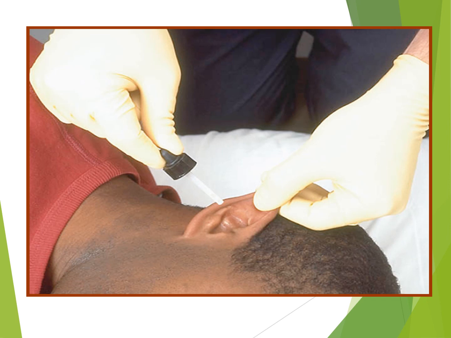Position client on unaffected side with affected ear facing up. Remove any drainage or cerumen with cotton tip applicator. Avoid pushing cerumen into the ear canal. You open the ear canal. Again, it's very key. In a child younger than age 3, you pull the lobe down and back. In a child older than 3 years old, you pull the pinna up and back. And then you put the drops in.